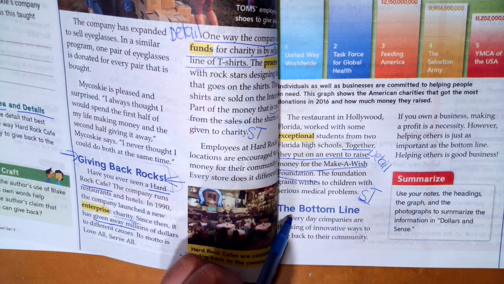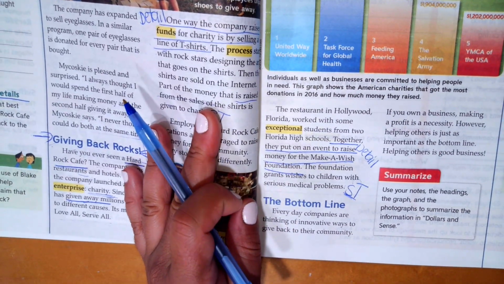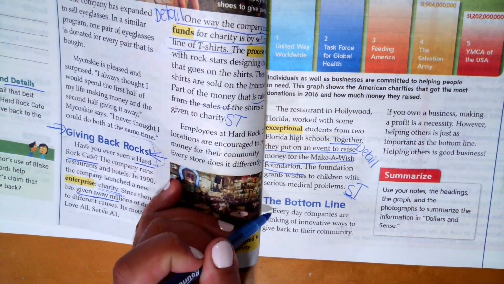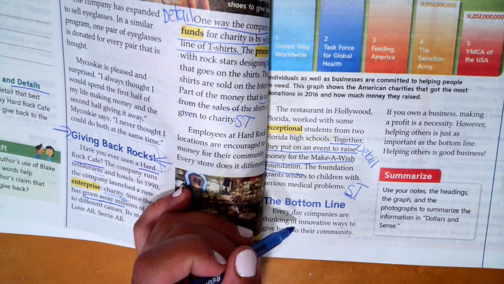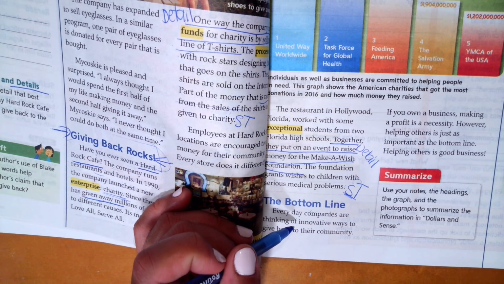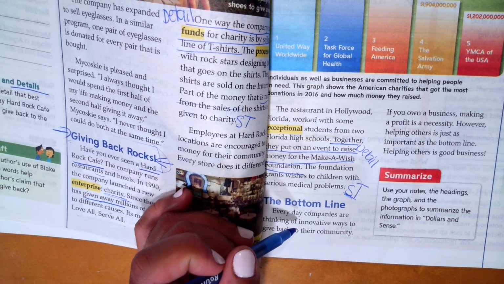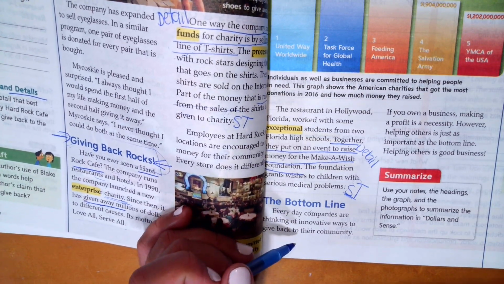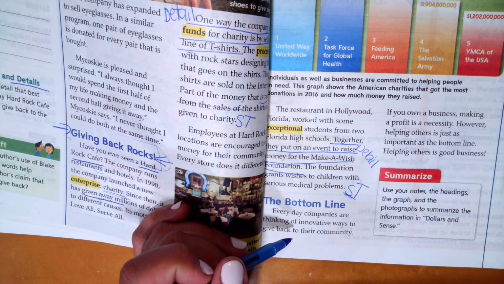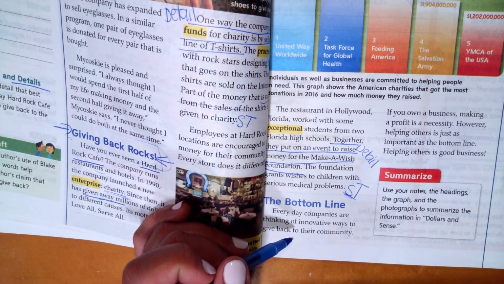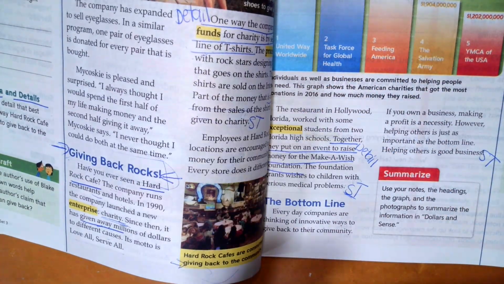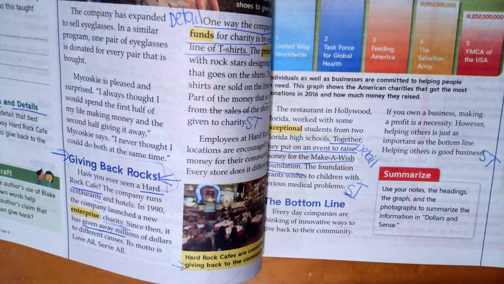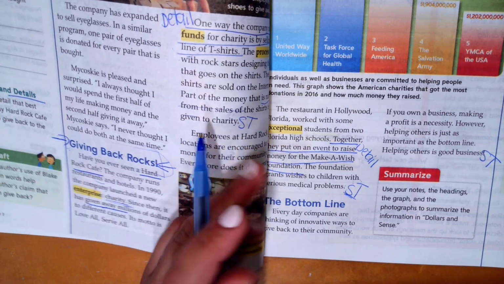So let's go to our next section, the bottom line. Let's go ahead and read it. The bottom line. Every day, companies are thinking of innovative ways to give back to their community. If you own a business, making a profit is a necessity. However, helping others is just as important as the bottom line. Helping others is good business. Okay, so here we're also going to do another stop and think. And we're going to ask ourselves to better understand who or what this is about.